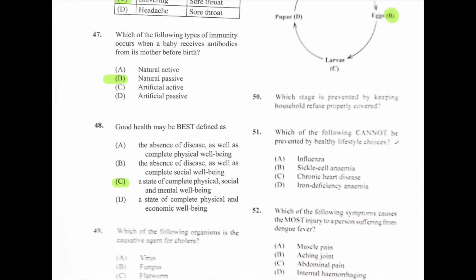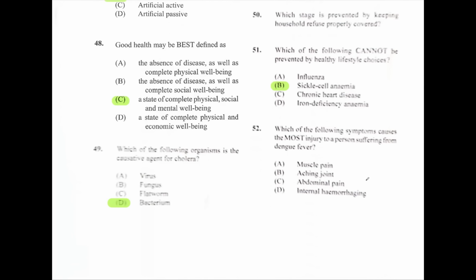Which of the following cannot be prevented by healthy lifestyle choices? Just read the answers and see which one jumps out to you. Sickle cell anemia, chronic heart disease, iron deficiency anemia, influenza. So the answer is sickle cell anemia, which you know is a genetic disease.